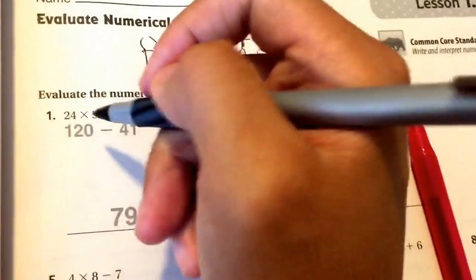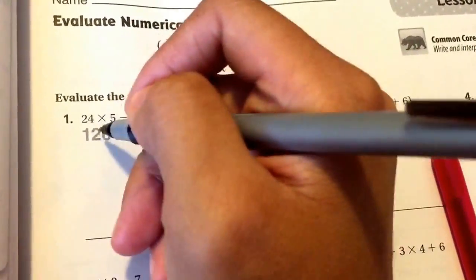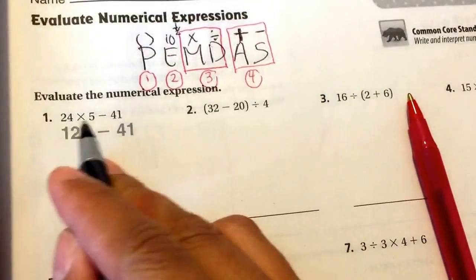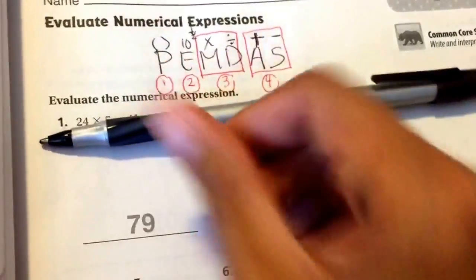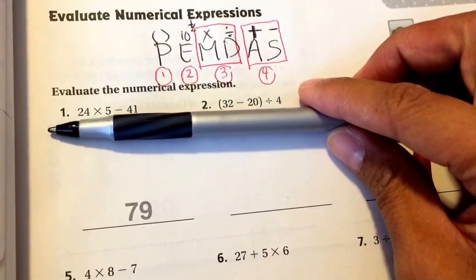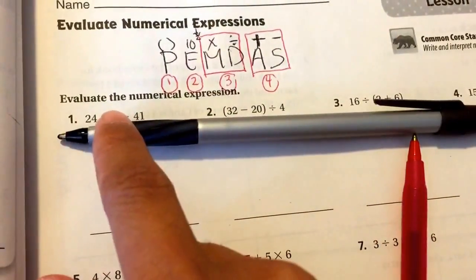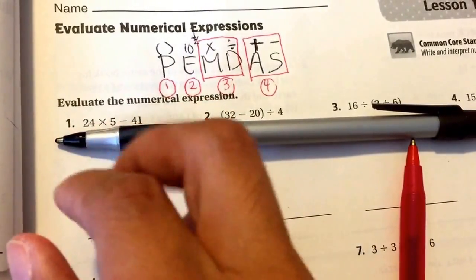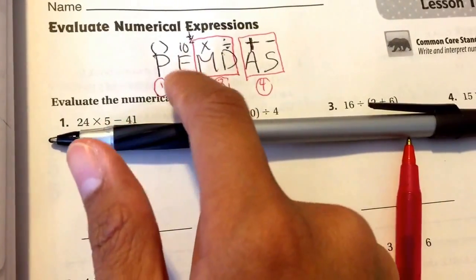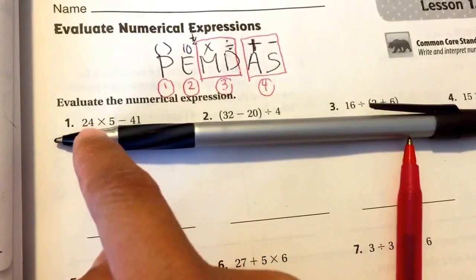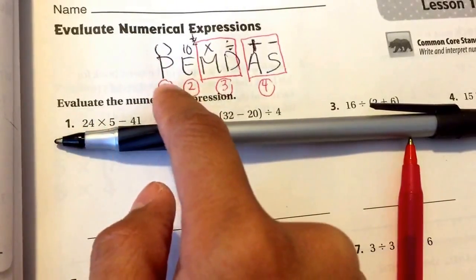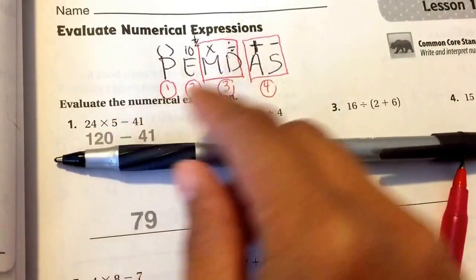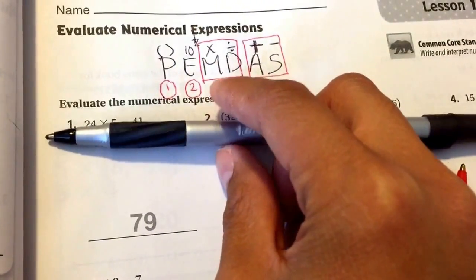So, I'm going to rewrite this because they have some work shown already here. 24 times 5 minus 41. And imagine that their work wasn't shown yet. You're going to ask yourself, in this numerical expression, numerical meaning numbers and expression meaning this right here, are there any parentheses? Because that's the first step. Yes or no? I do not see any parentheses, so we move on. Step number 2, we're now looking for exponents. Do you see any exponents? I do not, so we're moving on.